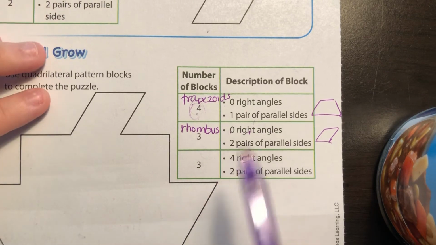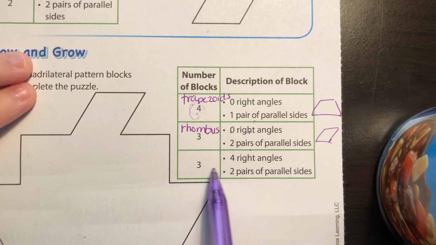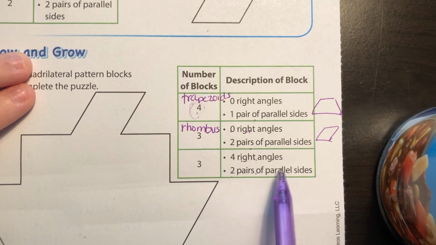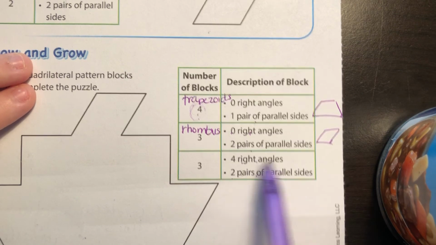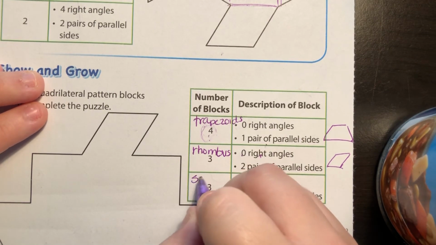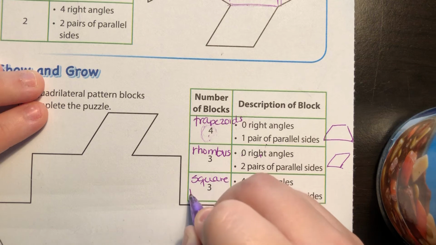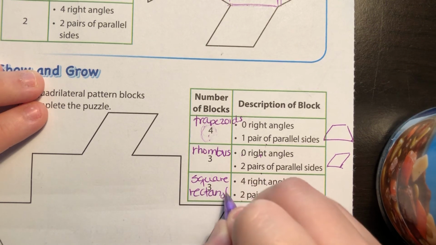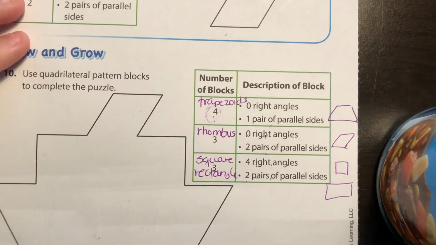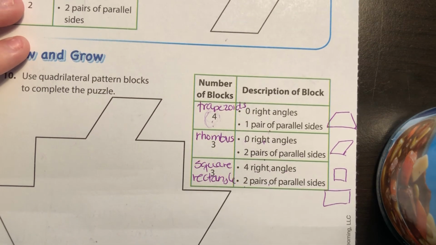Over here, it says 4 right angles, 2 pairs of parallel sides. So 2 pairs of parallel sides and 4 right angles. So if it has 4 right angles and 2 pairs of parallel sides, it could either be a square or a rectangle, because it has 4 right angles and 2 pairs of parallel sides. So that's how I could make that work inside this shape, okay?